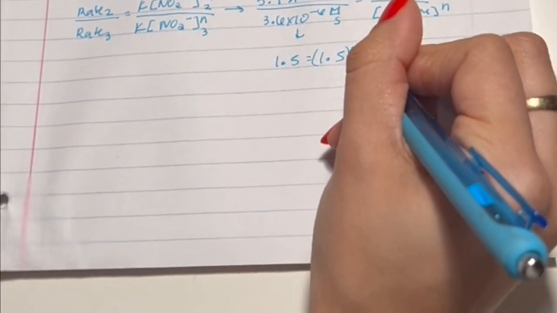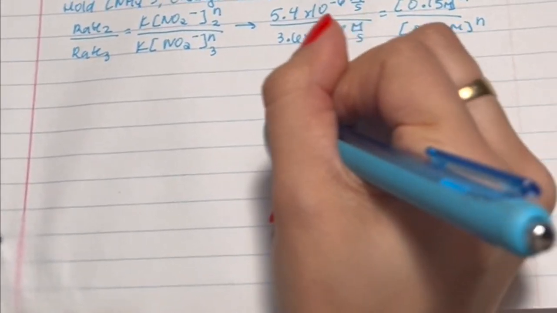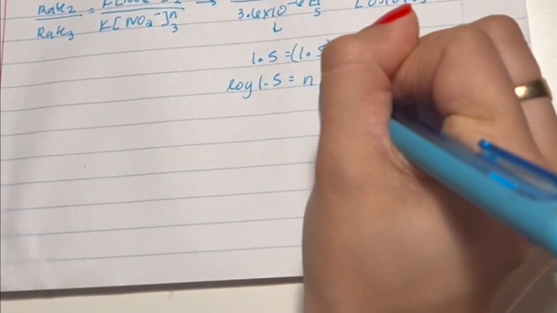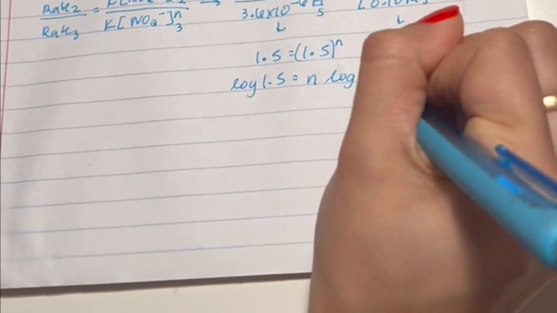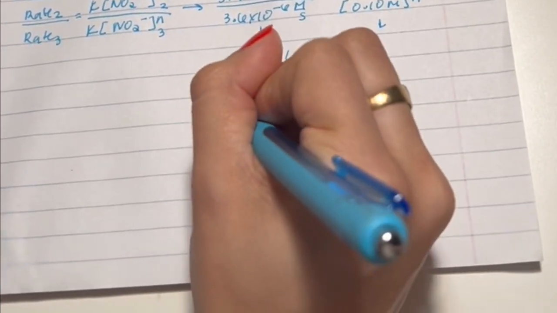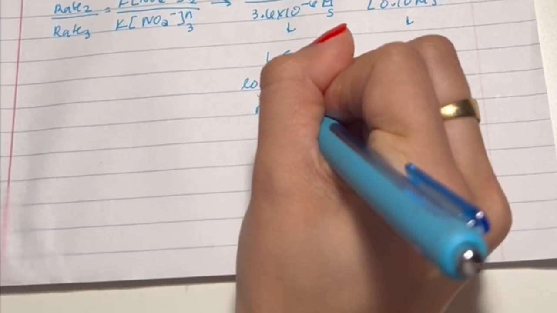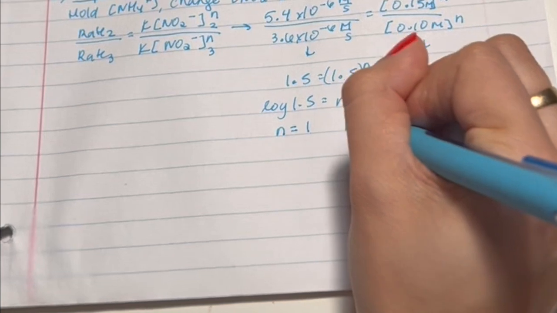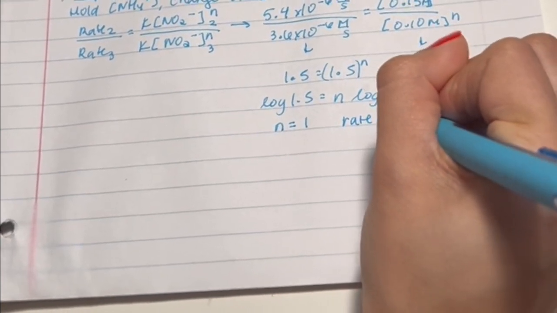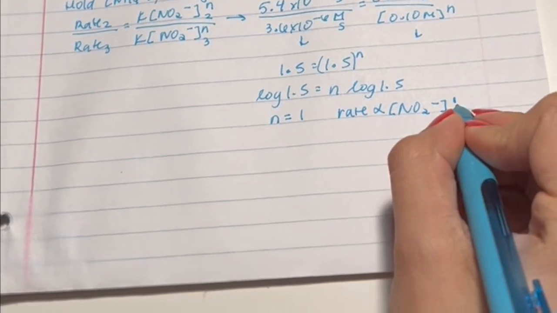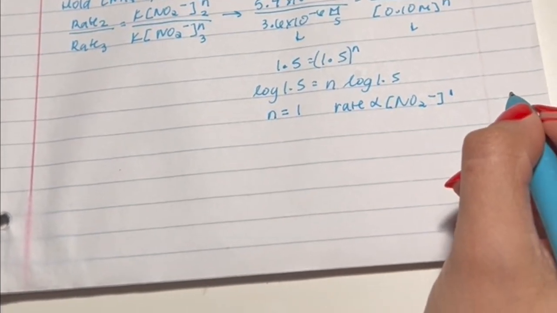To bring the exponent down, we take the log of both sides, and then you can divide both sides by the log of 1.5, and you get n is equal to 1 again. So the order for the nitrite ion is 1, to the first power.